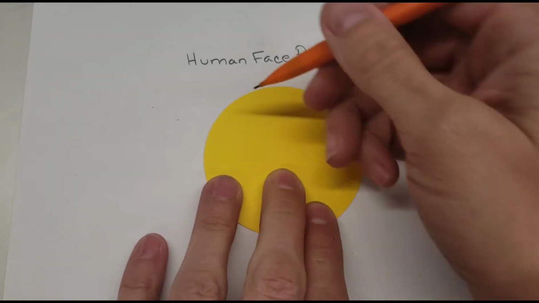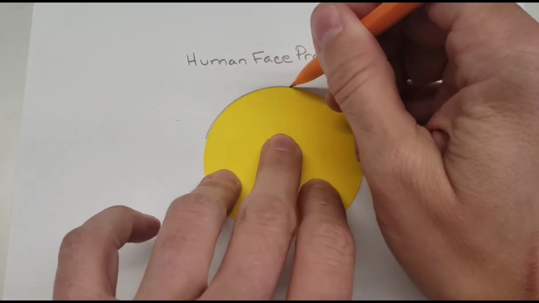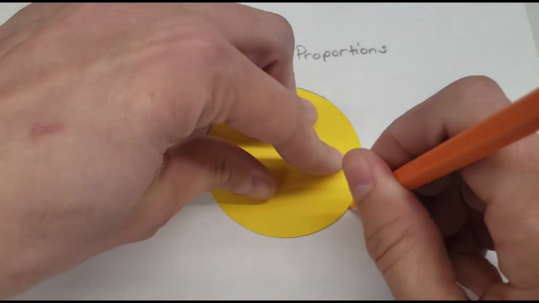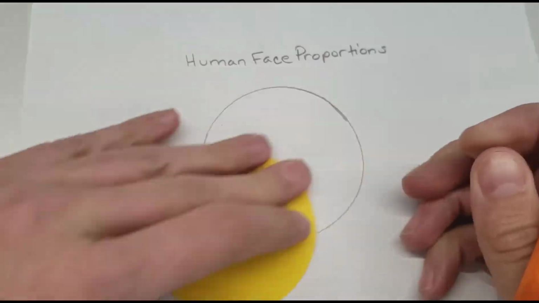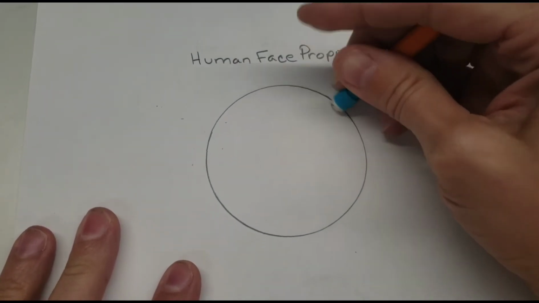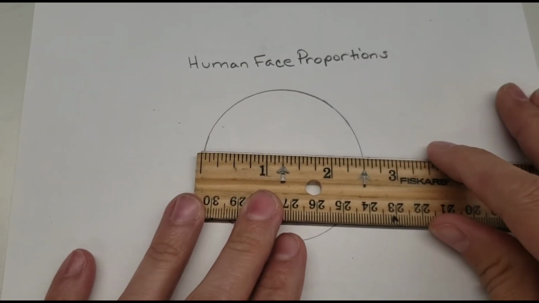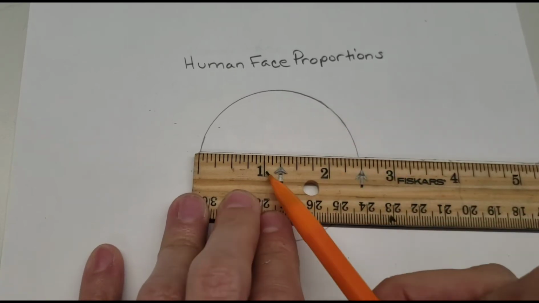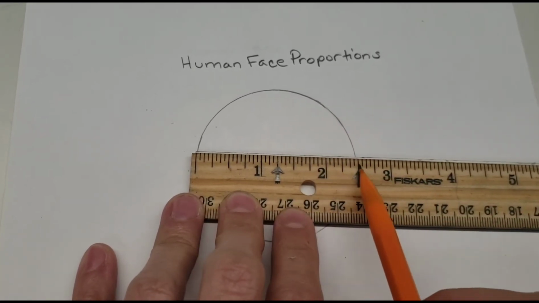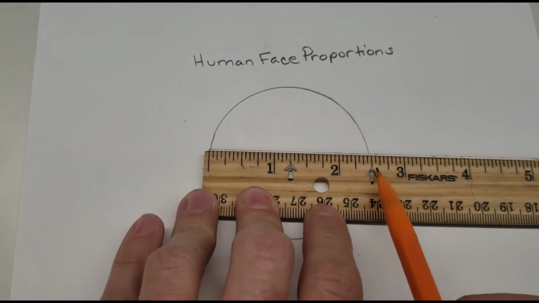So today I'm using a circle template, but you're going to notice that my circle, I have drawn it exactly 2.5 inches around, diameter. So 2.5 inches, right? So this is 1 inch, 2 inch, and half. Halfway between the 2 and the 3 is the half.